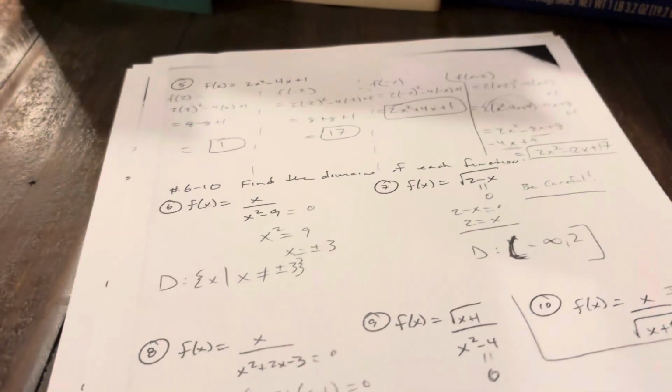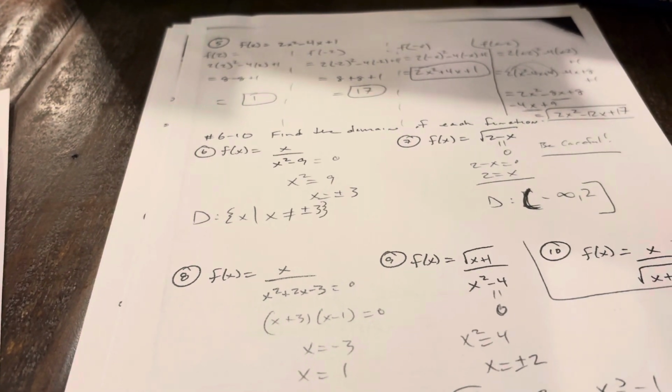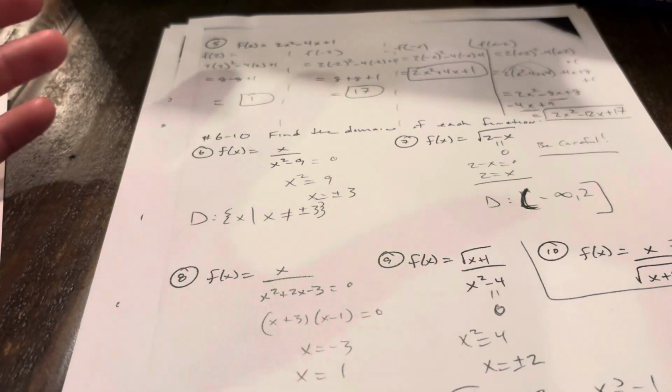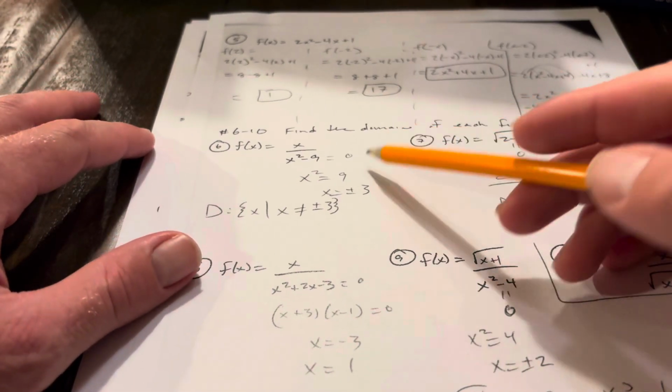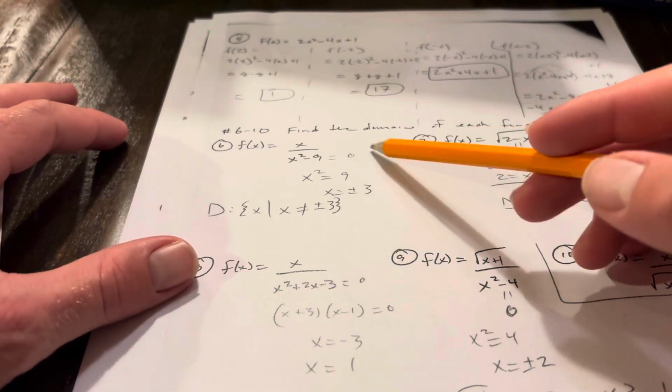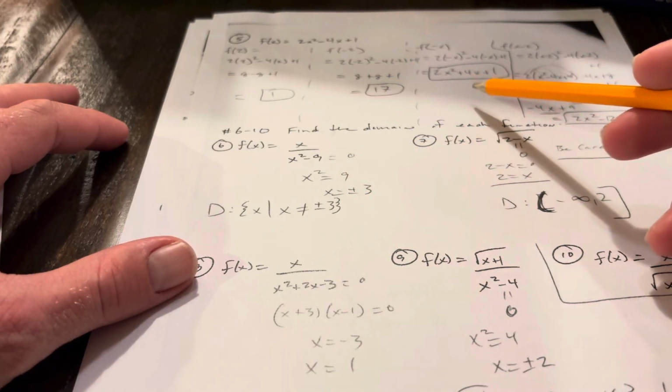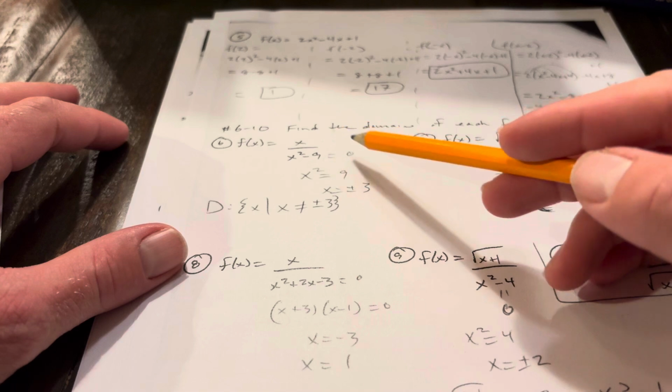As I said before, looks like you're going to have 4 domain questions, that's quite a bit. So, find the domain of each function. First off, you've got a rational function. That's a fraction, and in a fraction you can't divide by 0. So we simply set the denominator equal to 0.